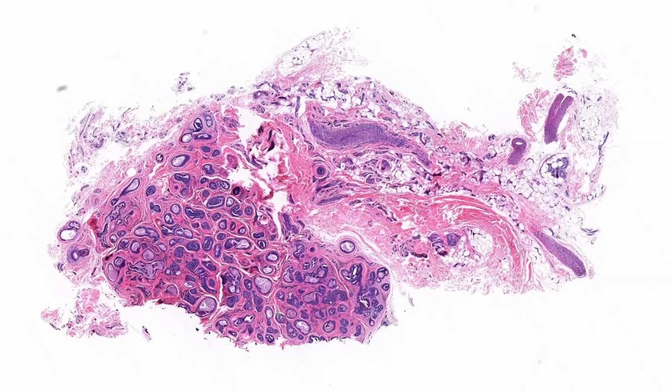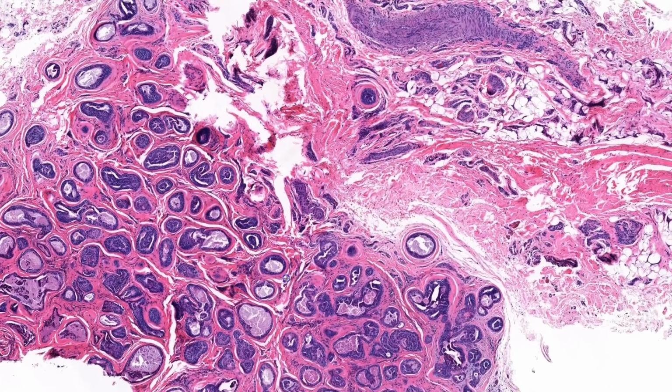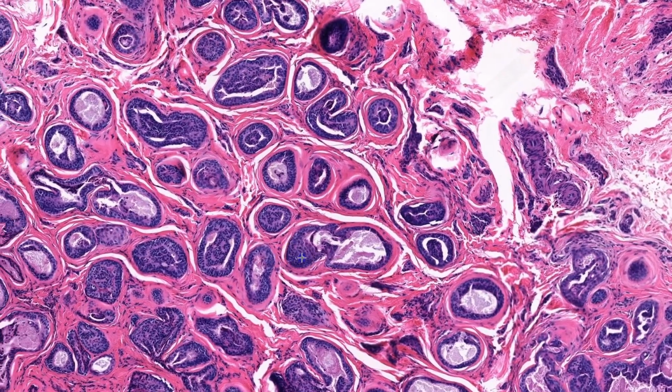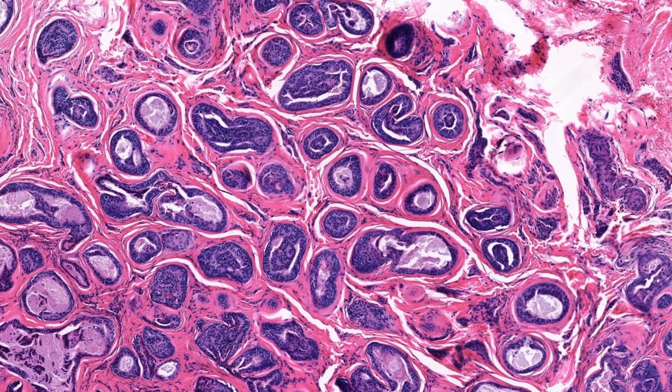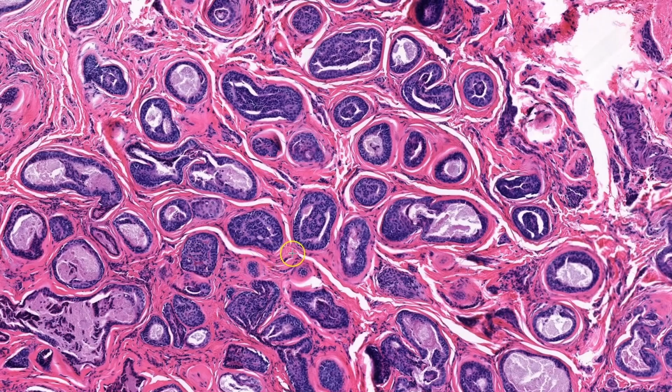This is an excision of a firm nodule on the lower leg of a 33-year-old female. At low power, we see this lesion is composed of variably dilated ducts within a dense fibrous stroma. The borders appear well defined, and there is adjacent subcutaneous tissue. Taking a closer look, many of these ducts have papillary projections, some of which completely fill the lumen and impart a solid appearance. Foamy pink material is also seen within the lumens.